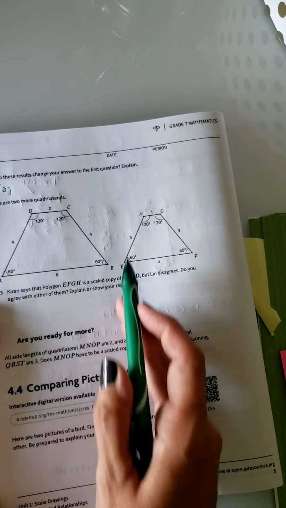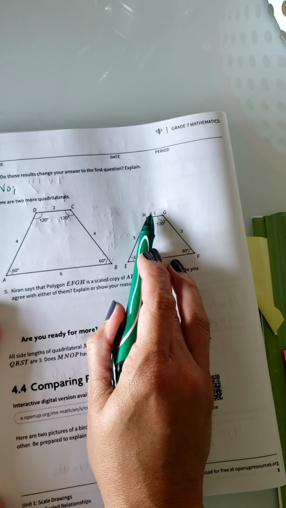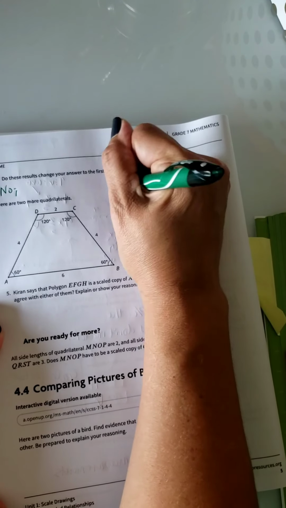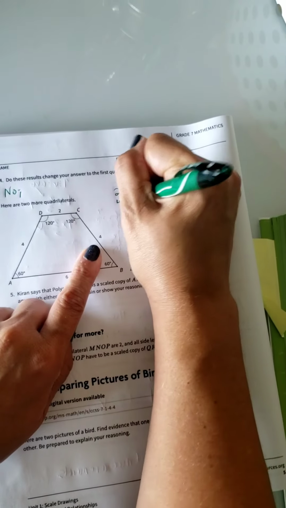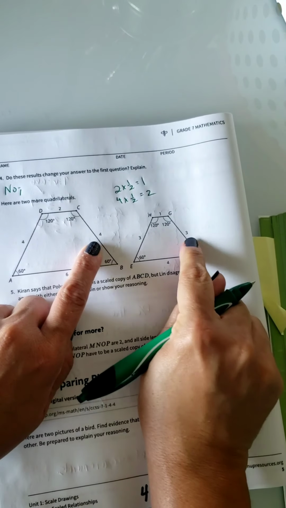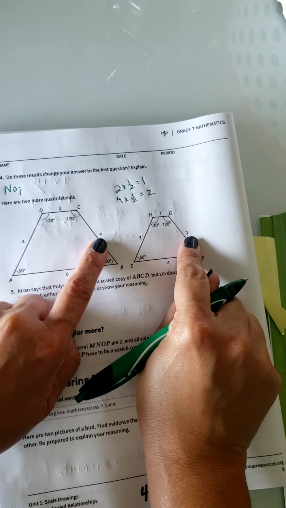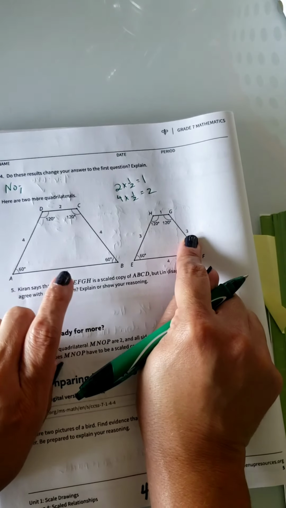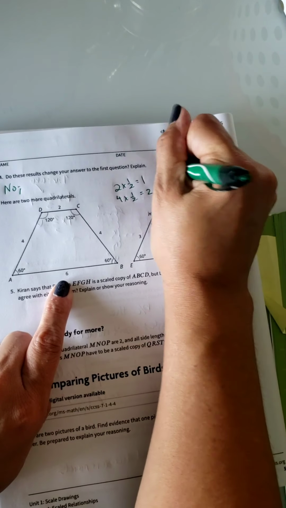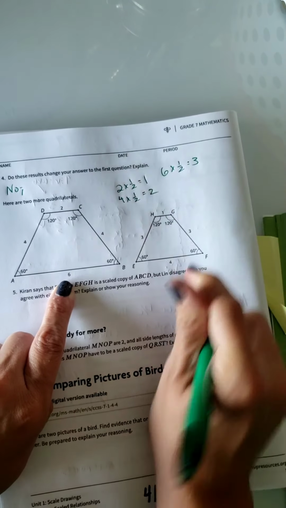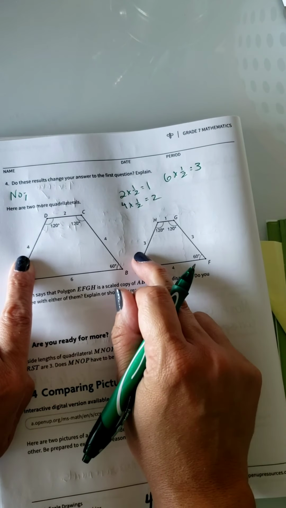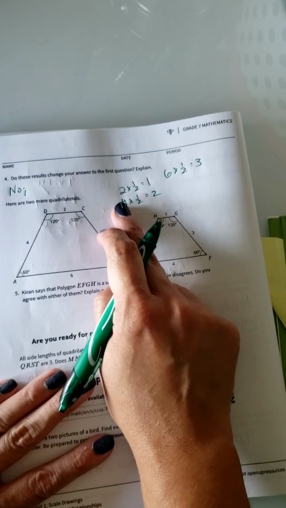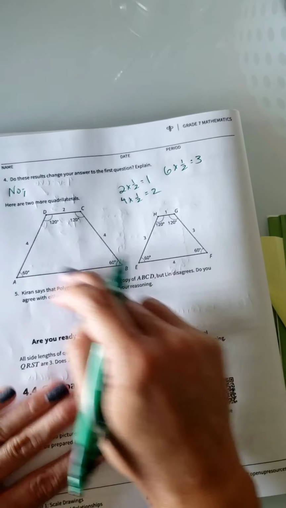Well, let's look. 2 to 1 is multiplying by a half, so 2 times a half is 1. So 4 times a half is 2. Nope, those don't work, right? 6 times a half is 3. That's a 4. That doesn't work. 4 times a half is 2. Okay, so first of all, it's not a scale copy because the side measurements don't work.